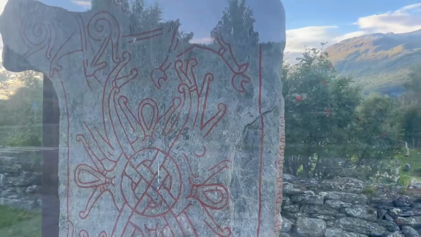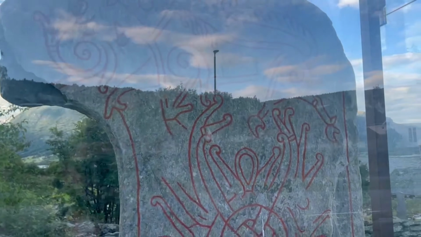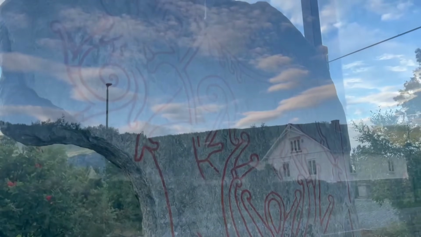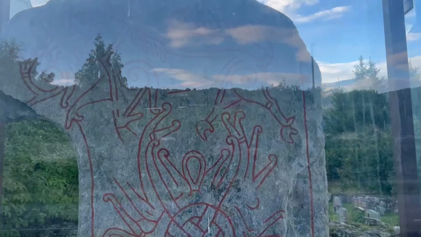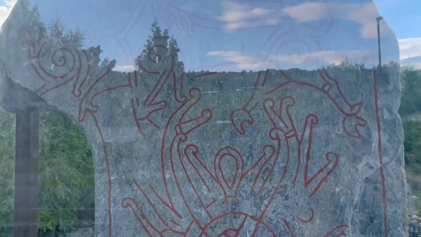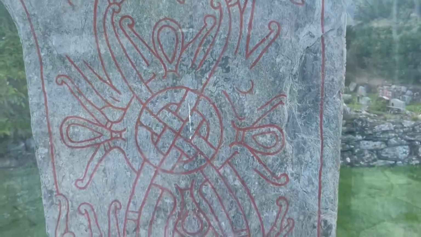So it might be that their brother has passed away, maybe died in battle, because let's remember, this stone still dates to the Viking Age. The Viking Age ended in the 11th century, so this is right at the end, the last century of the Viking Age, when this would have been erected.